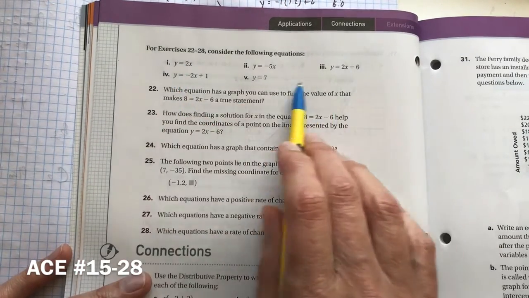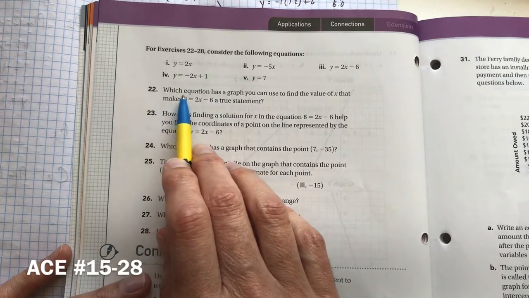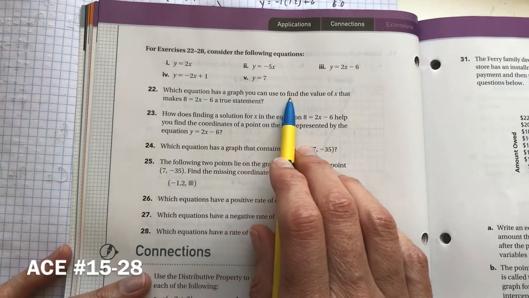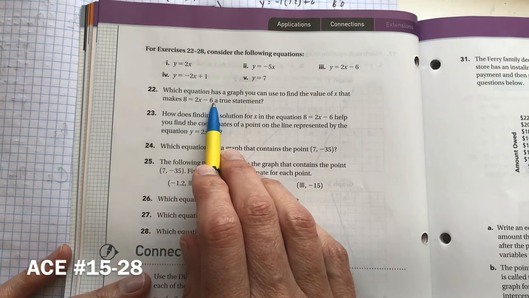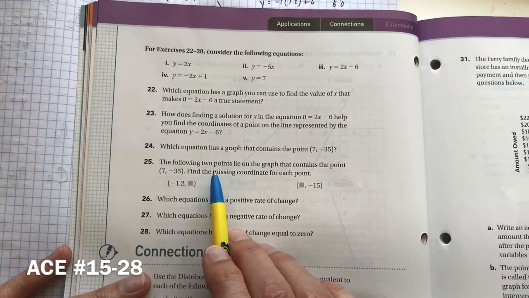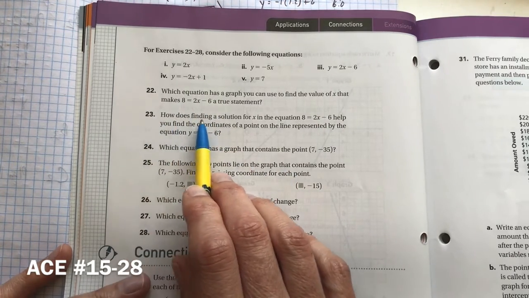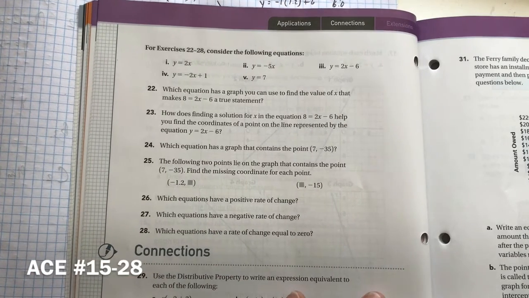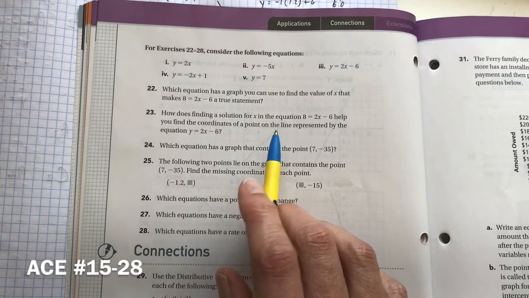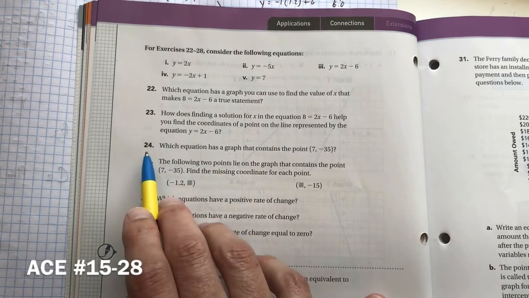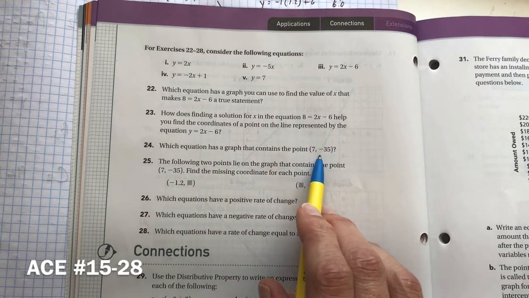So you have all 5 of these equations. Which equation has a graph you could use to find the value of x that makes this one make sense? Well, match this up, figure out which one it goes with. 23, how does finding a solution for x in this equation help with finding coordinates of a point on the line that represents this equation? 24, which equation has this point on it?